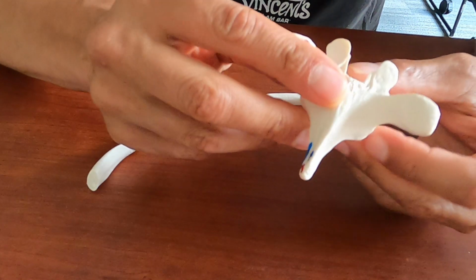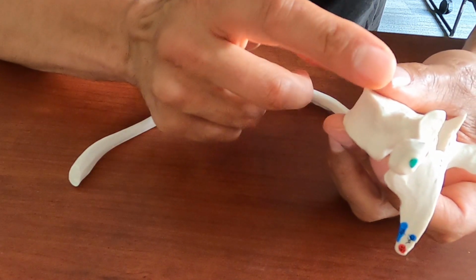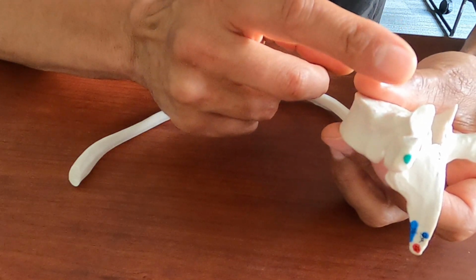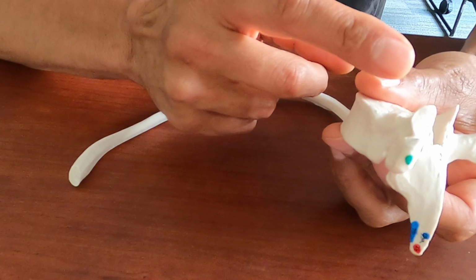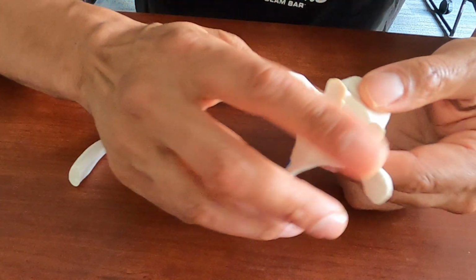Okay? It's going to articulate at the vertebral body. It's going to articulate at the intervertebral disc. It's going to articulate with the vertebral body above it, and it'll articulate the transverse process. So although I said 3, I actually meant 4.